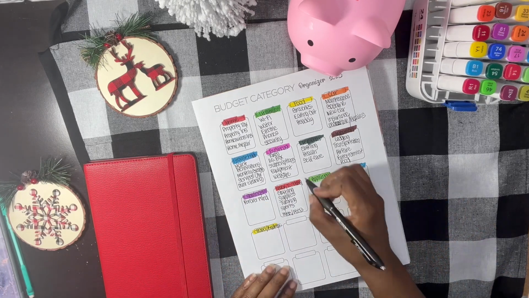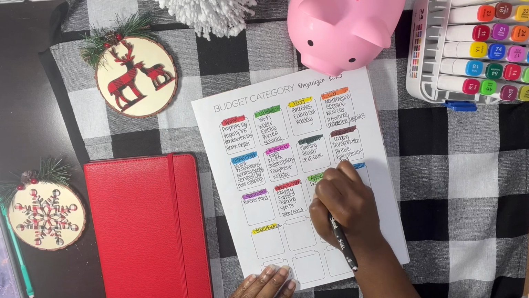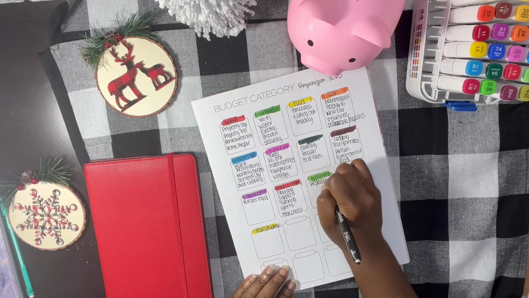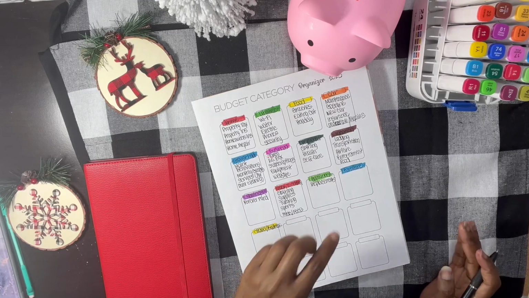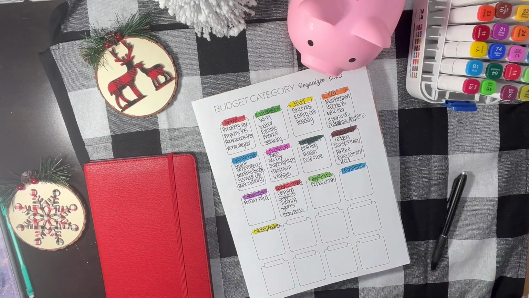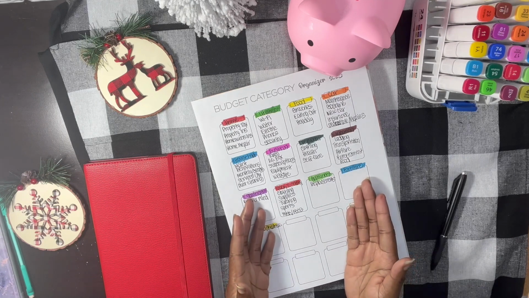Next, we have appliances, because basically all of the appliances that we have, for the most part, will need to be replaced soon. So starting to save up for appliances. I already have an envelope for that, where I have started saving for appliances, maybe putting like $50 away every single month, because I know that our dryer is probably going to go out at some point in time.